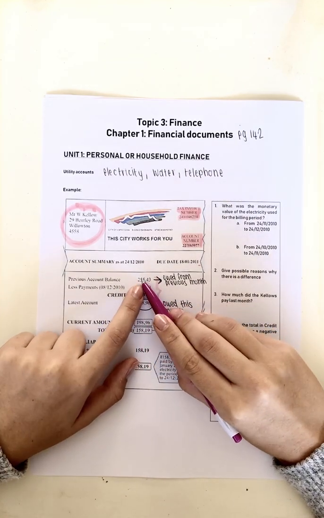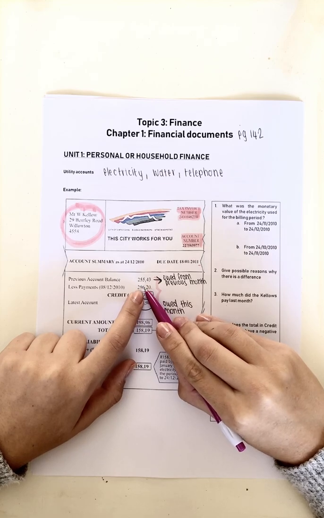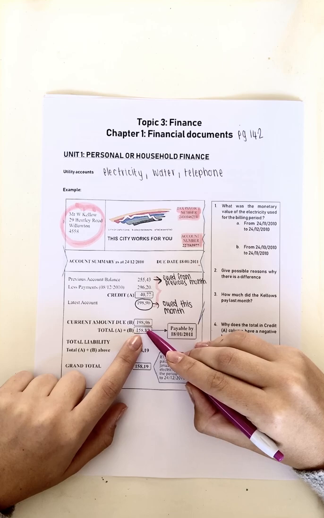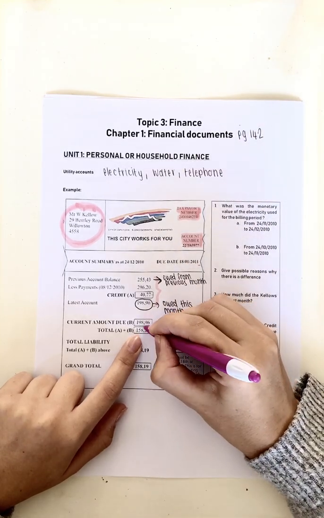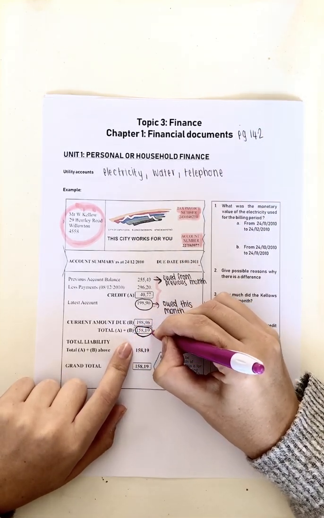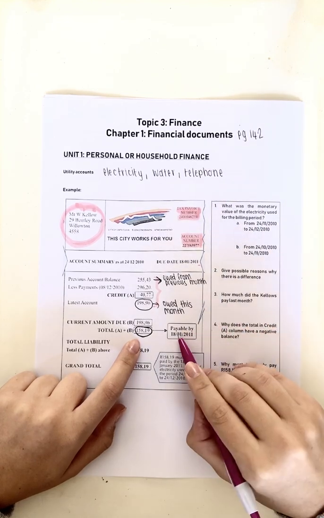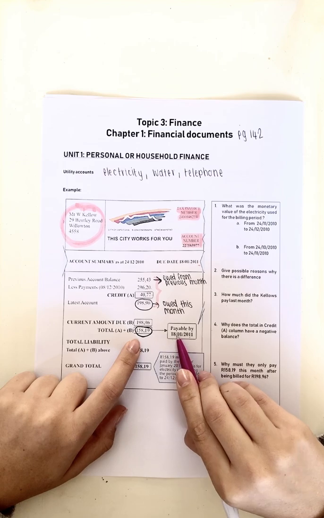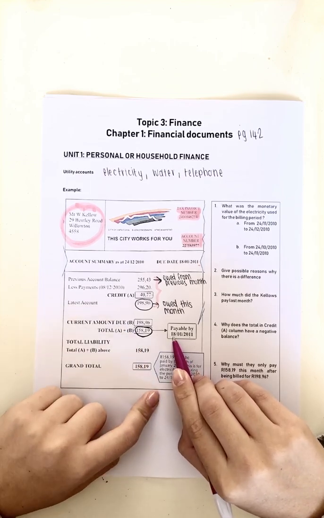Okay, so they owed 255, they paid more than what they owed, so this amount just gets deducted from what they owe. So now this is what they owe, the new amount that they owe, and then it tells you payable by the 18th of the 1st 2011. So it tells you when you have to pay this amount by.